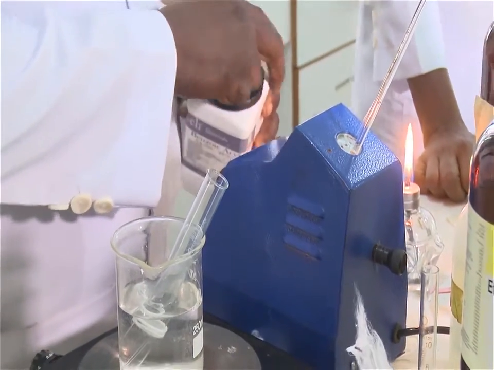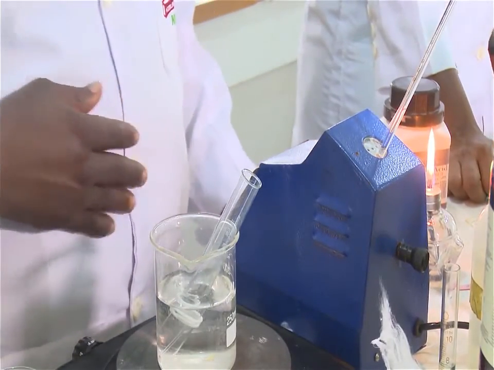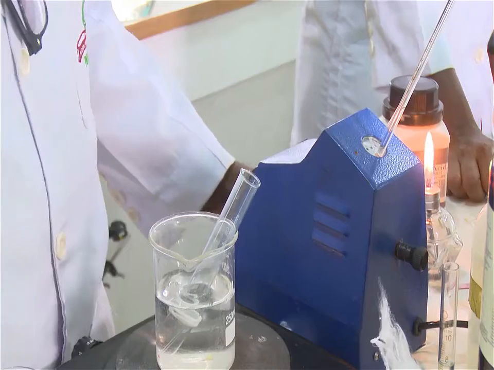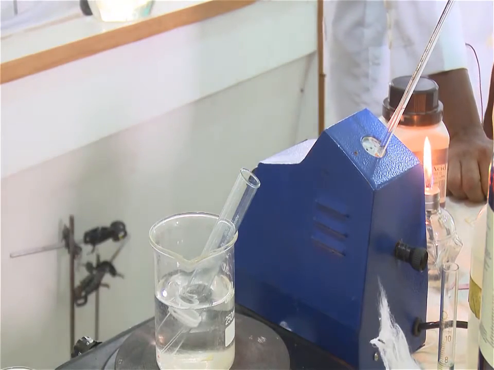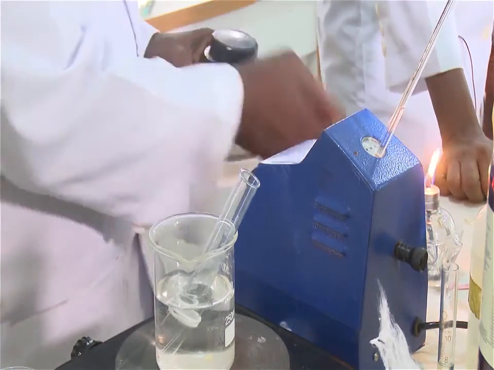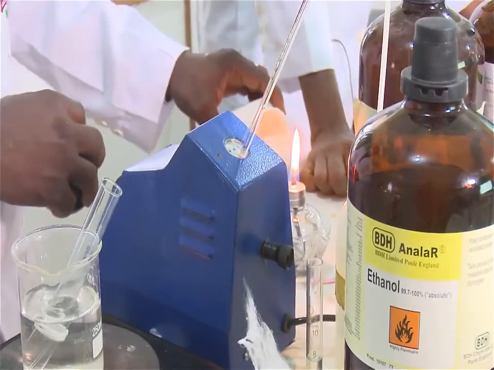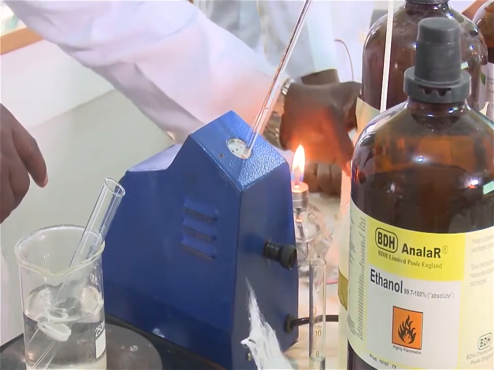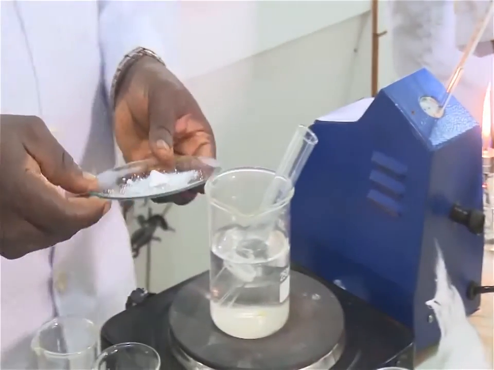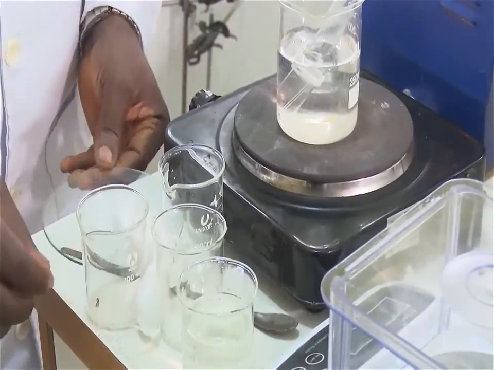What you do is place some quantity of benzoic acid on a Petri dish and grind it to a fine powder using a spatula.